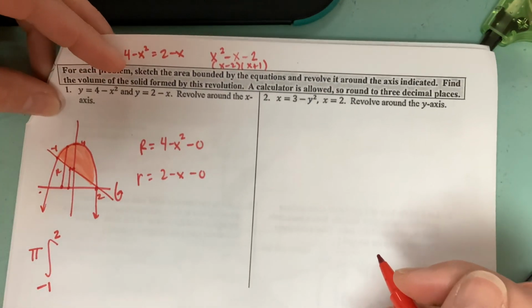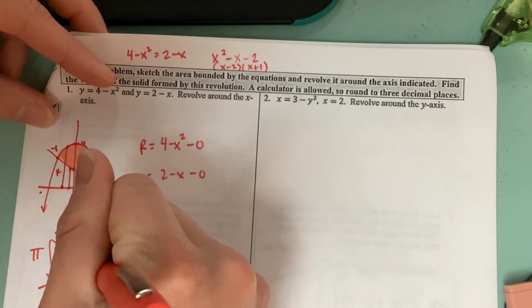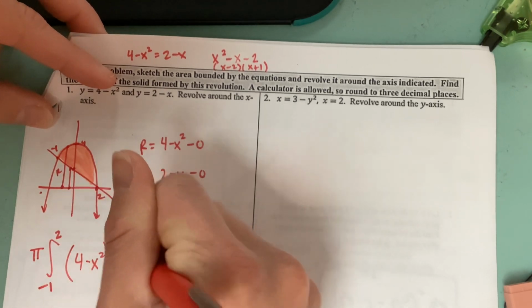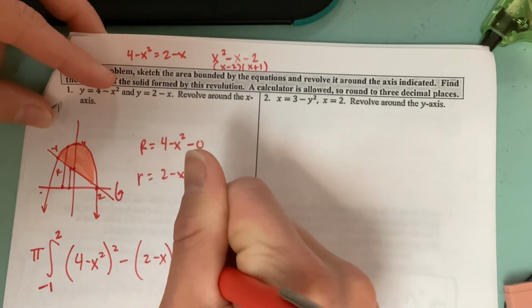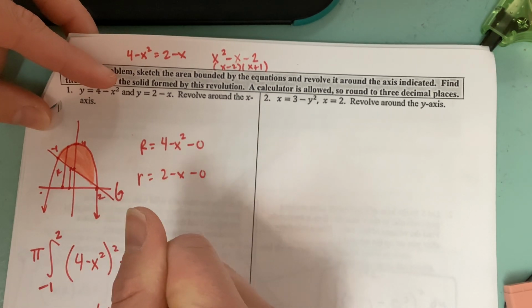All right, so pi, negative 1 to 2, big R squared, so 4 minus x squared, squared, minus little r squared, 2 minus x, squared, dx. Type that in your calculator, and you get 67.858.